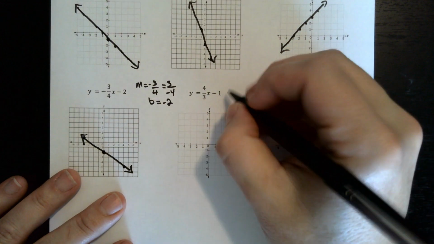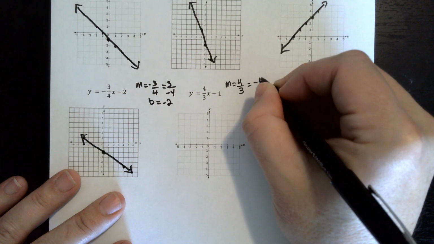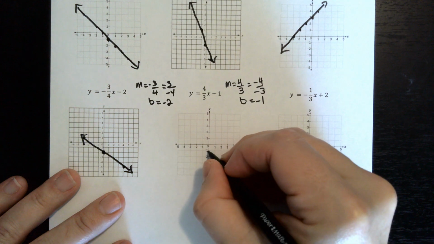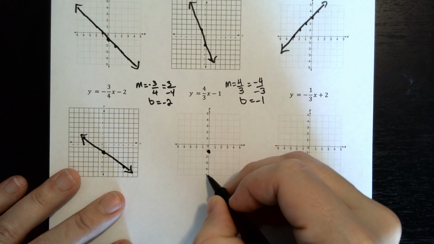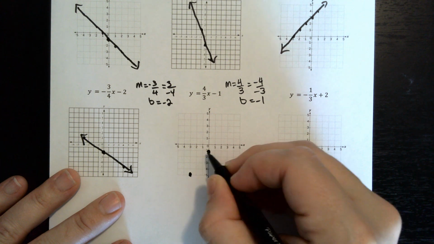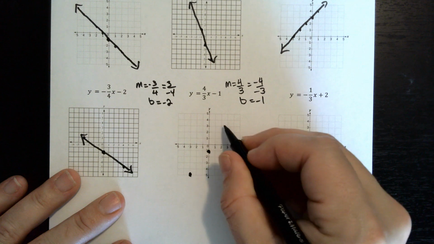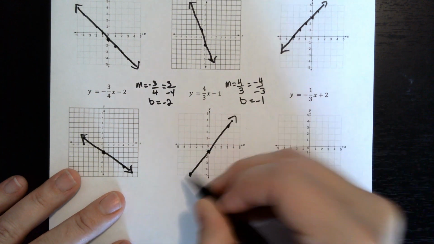Okay. Next one, we have a slope of 4 over 3 or -4 over -3. And then b is equal to -1, so that's our y-intercept. We can go down 4 and left 3, or up 4, right 3. Okay. So there's our graph.